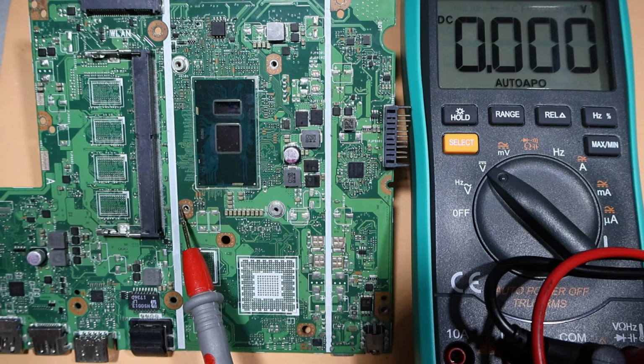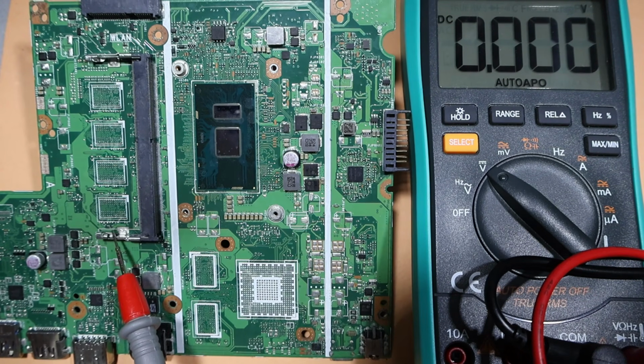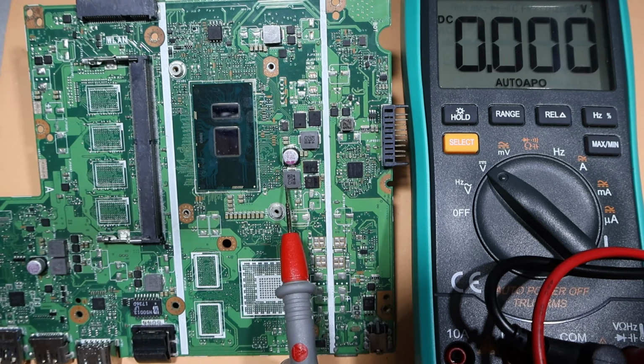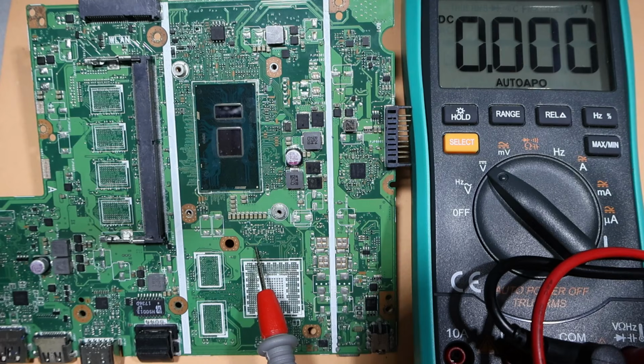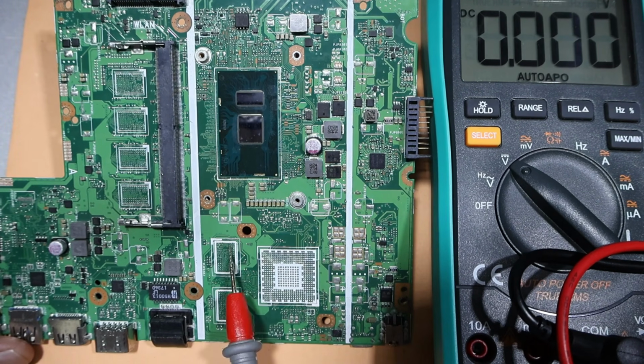Hi, I'm going to teach you how to locate the circuits on the motherboard, because without knowing how to locate circuits, you cannot repair motherboards efficiently. So let's get started. Let's begin with this motherboard over here.